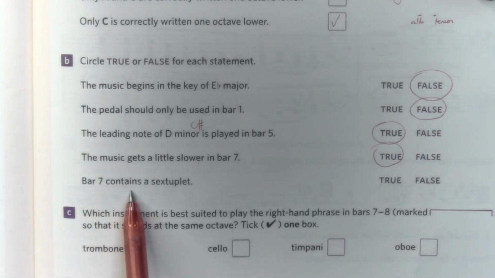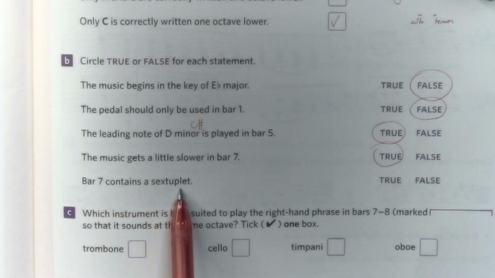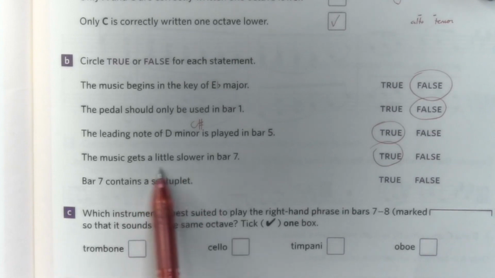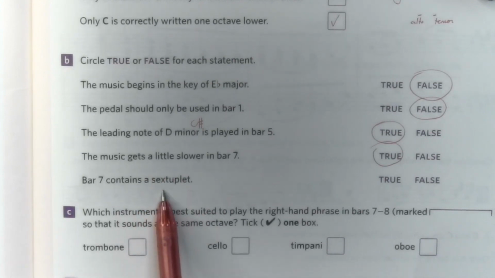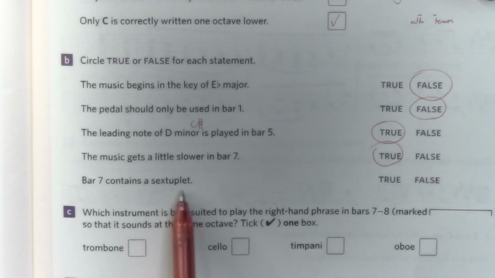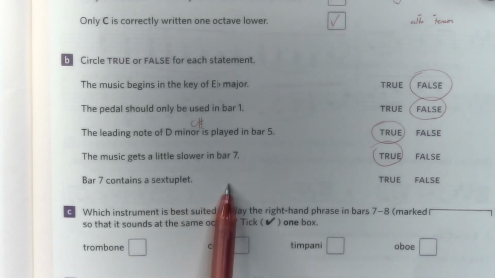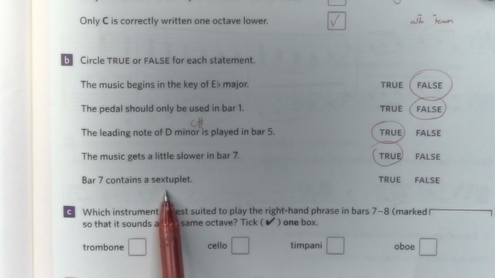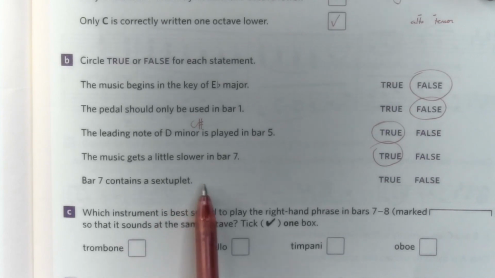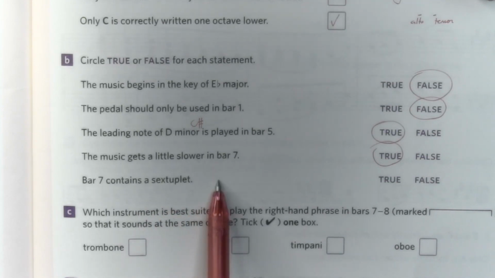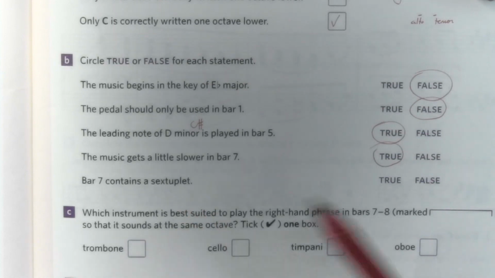Bar 7 contains a sextuplet. Now, a sextuplet is an irregular amount of notes in the space of a regular amount of notes. In this piece, we are in 4/4. Therefore, we need to have 4 semiquavers to make one movement, one crotchet.